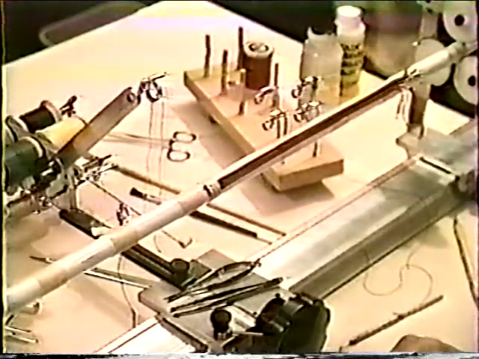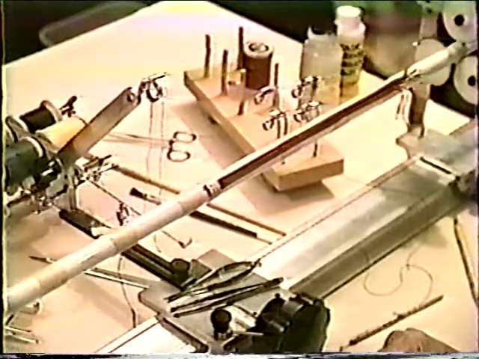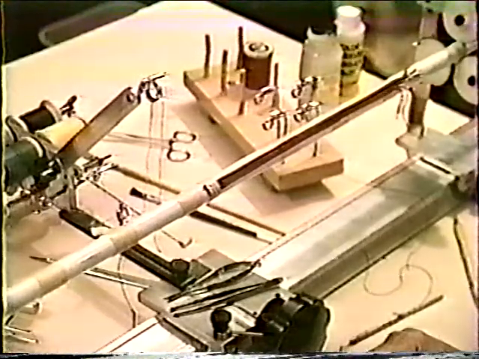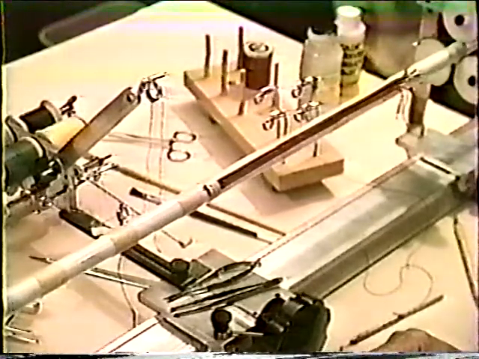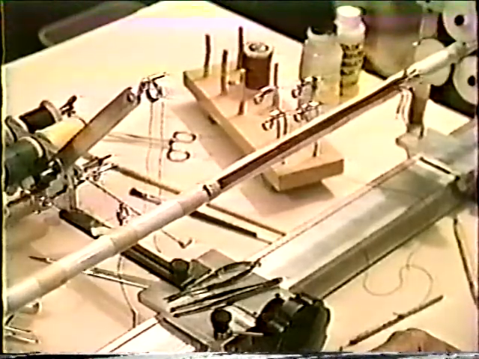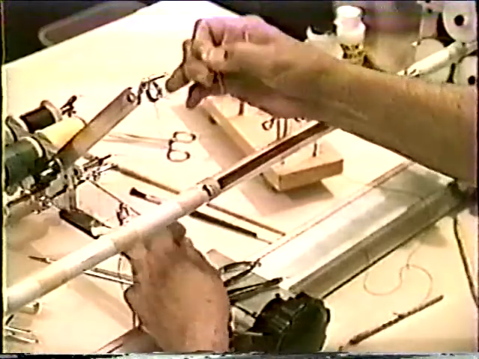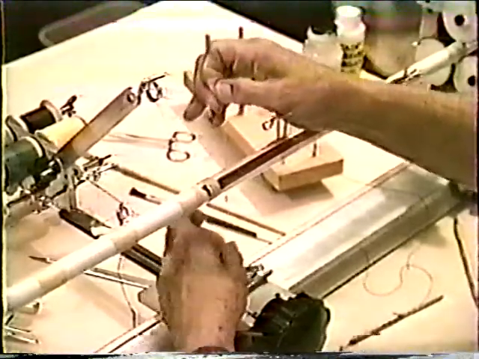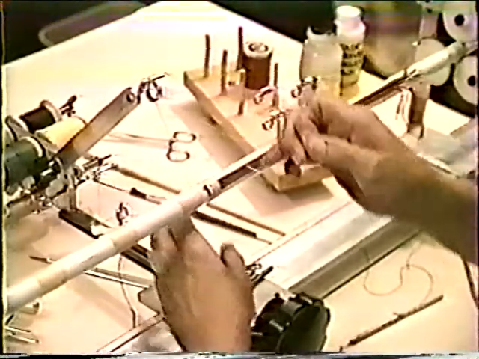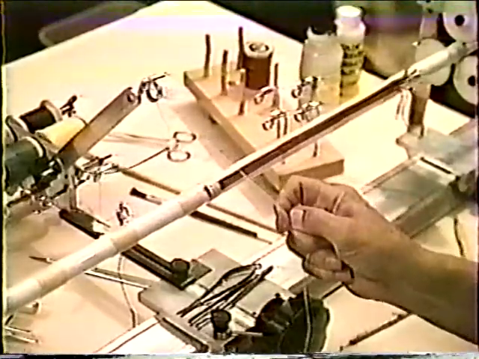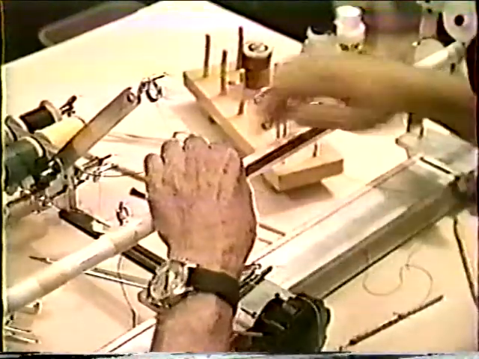All right, we have laid out the horizontal threads. We're going to be starting now to put in the vertical thread that comes from the spool of the rod lathe. In the past, we were using white thread, but I was afraid that would not show up against the white blank, so I've used a yellow thread here, and I'm going to start that and wrap it around the blank.